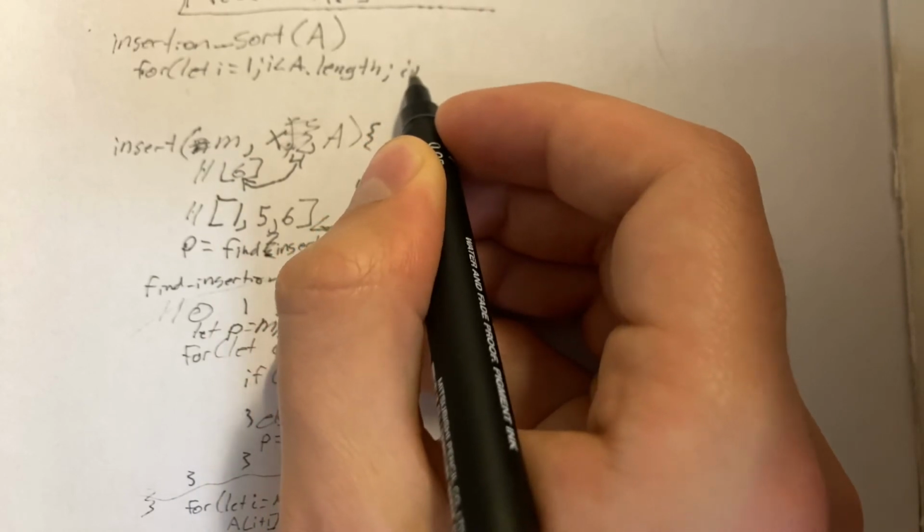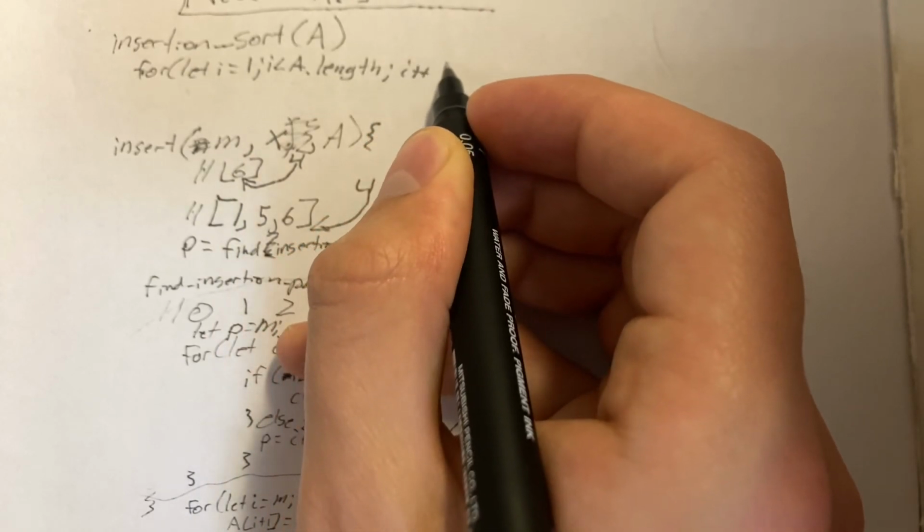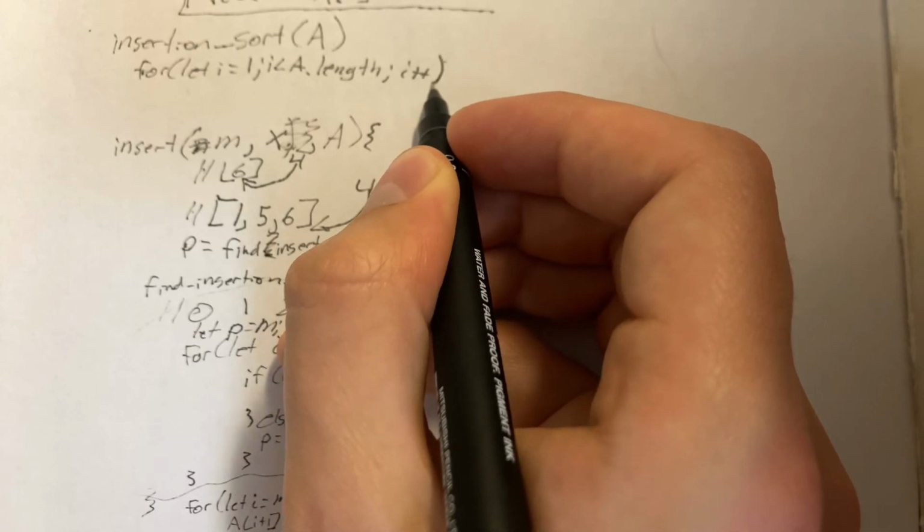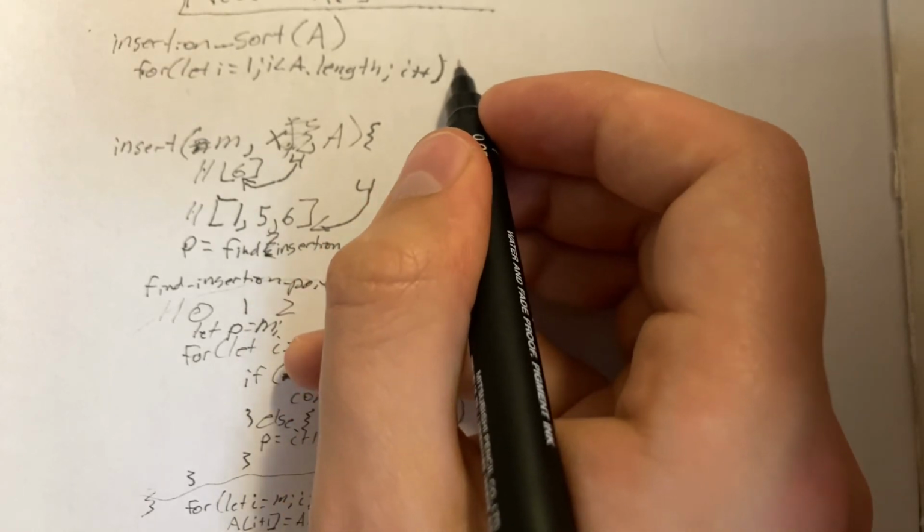So we check for I is less than a.length, the largest number that will satisfy that comparison is a.length minus 1.